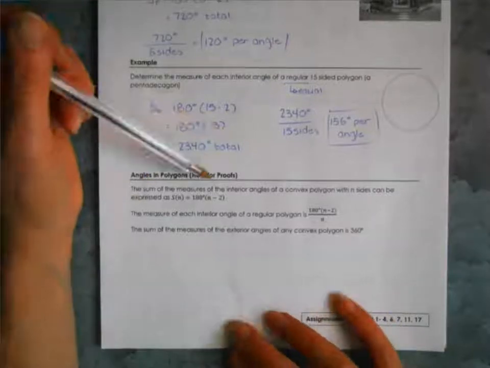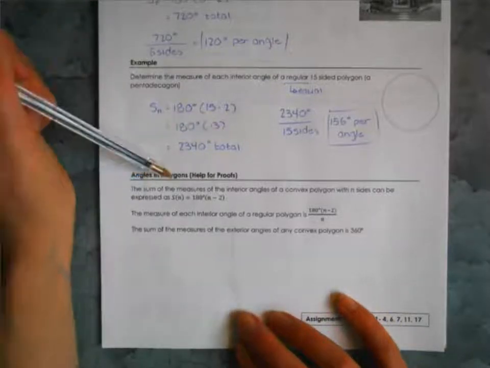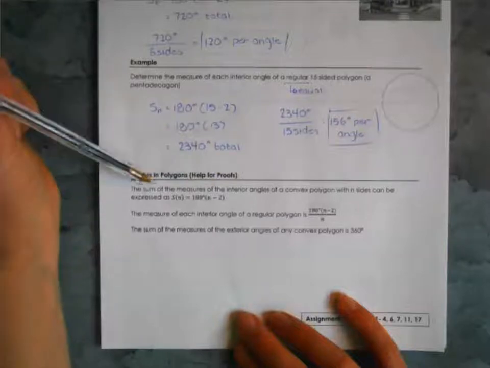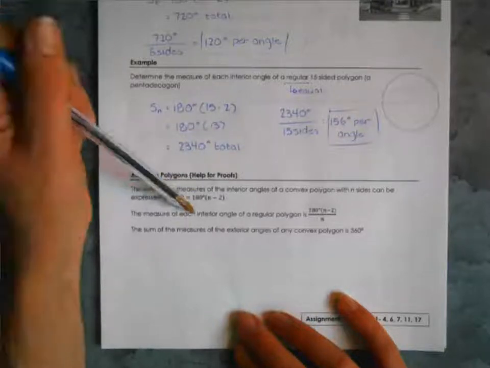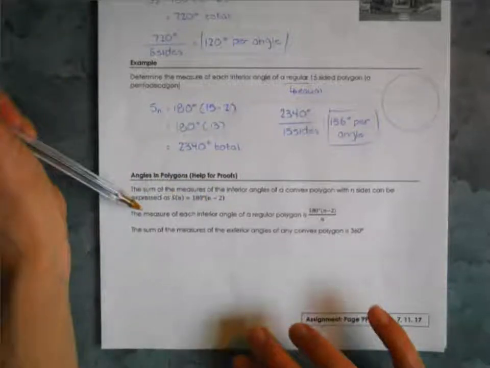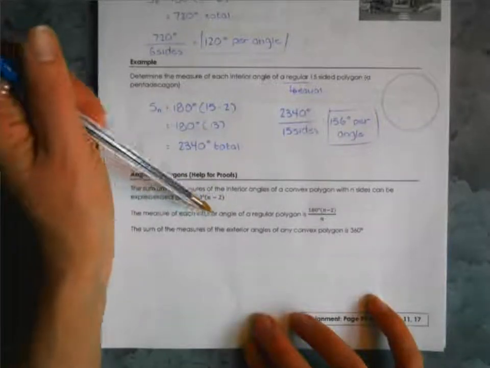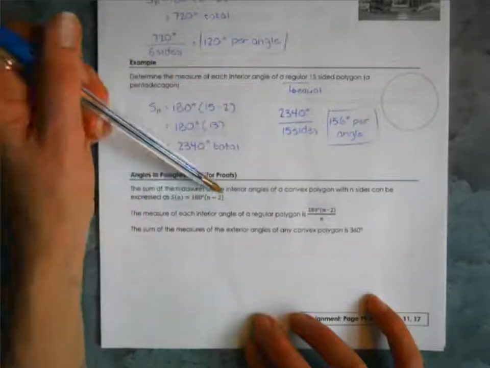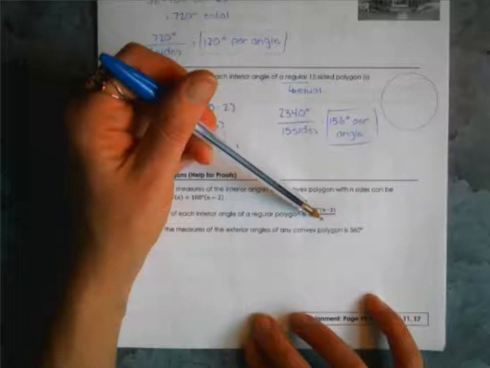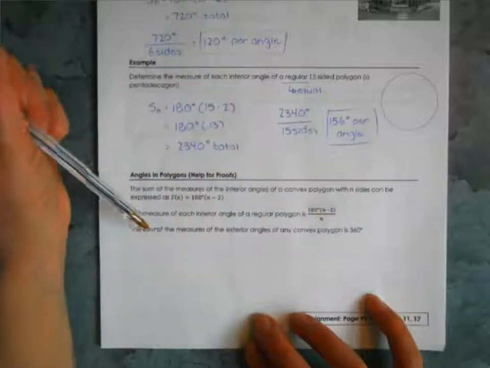So just a quick little recap here. For angles in polygons, the proofs that we have: the sum of the measures of the interior angles is represented by this formula. If you want to determine the measure of each interior angle, you take the total and divide it by the number of sides.